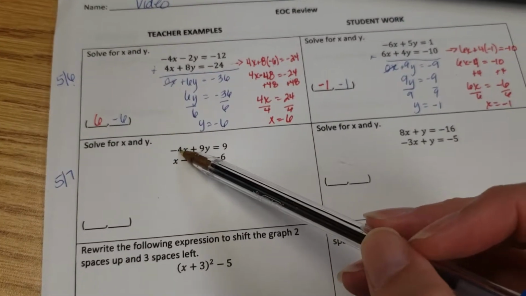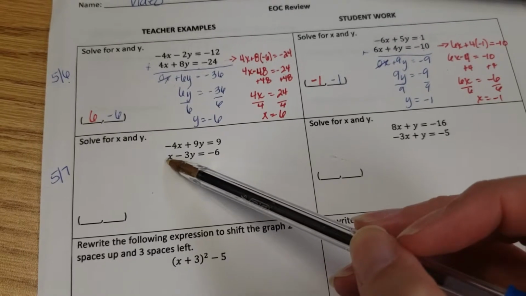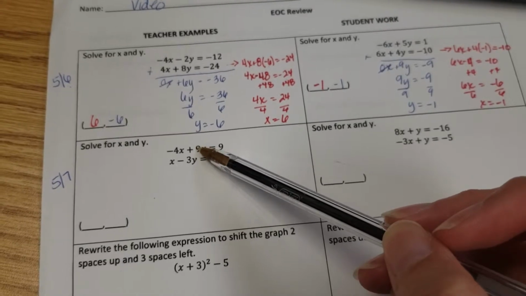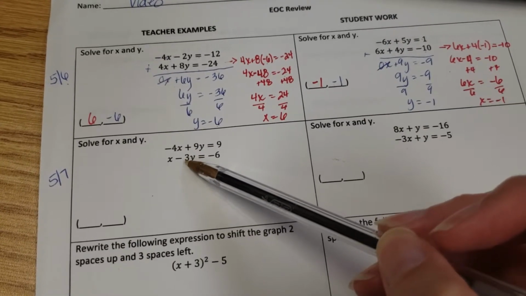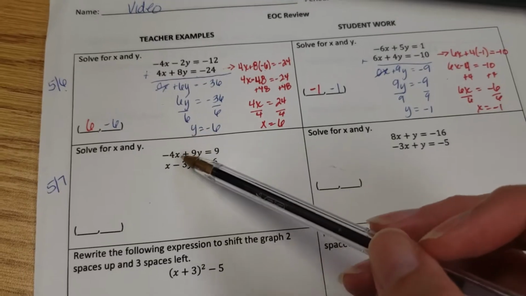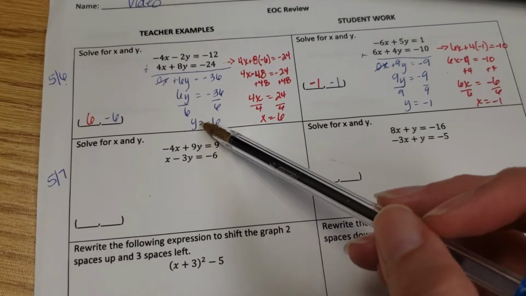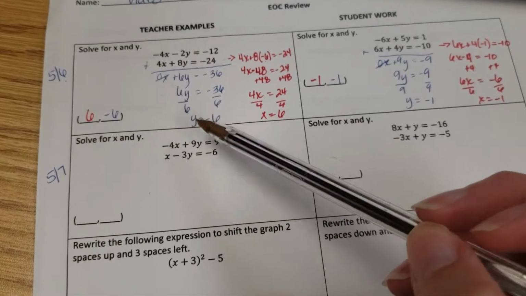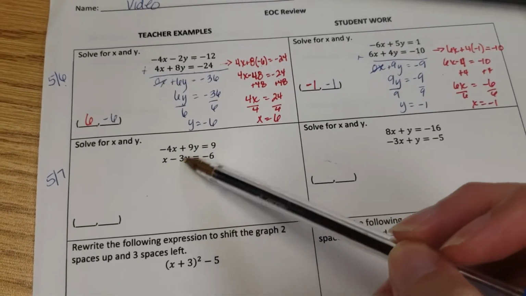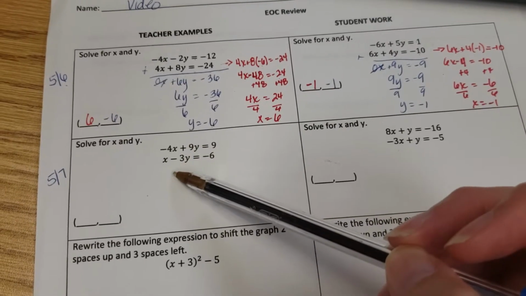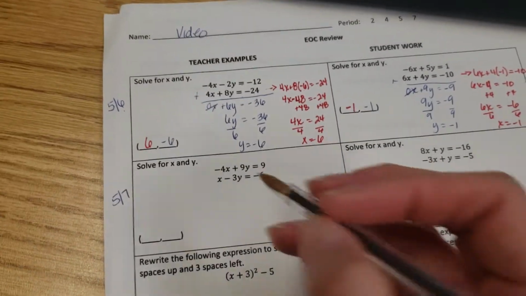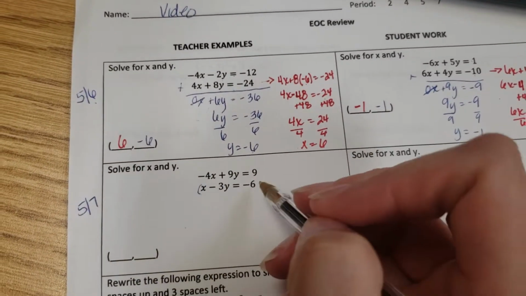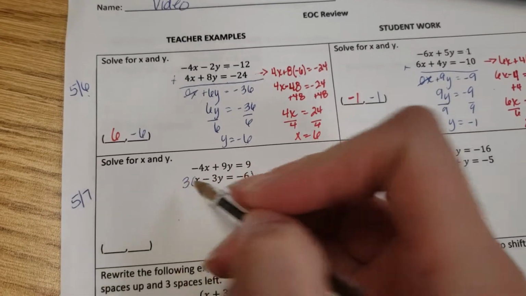So I have a negative 4x here. If I multiplied this by 4, I would get a positive 4x. I have a positive 9 here. If I multiplied this by 3, I would get a negative 9. So I could do either one, but since we started by eliminating x yesterday and solving for y, today I want to eliminate the y's and start out by solving for x. So the first thing that I have to do to eliminate the y's is I have to multiply this entire equation by 3.